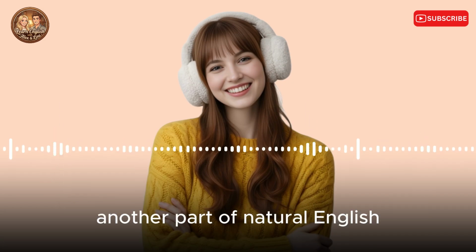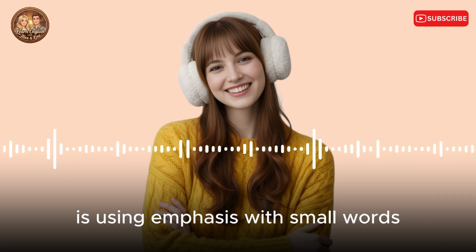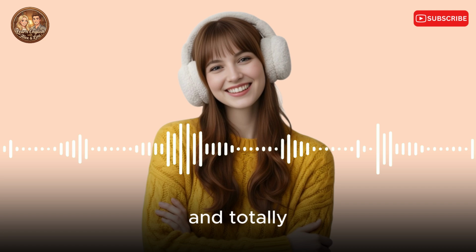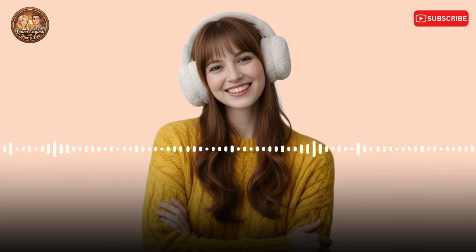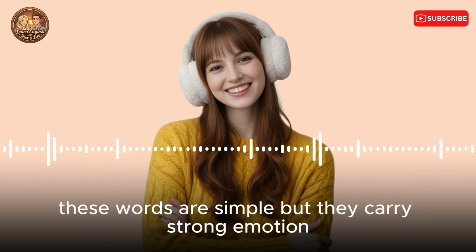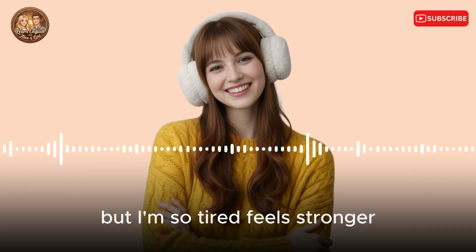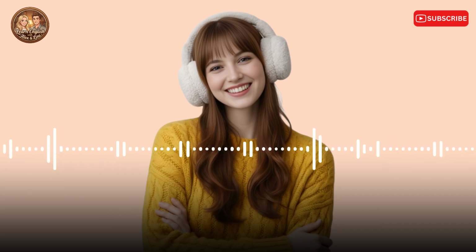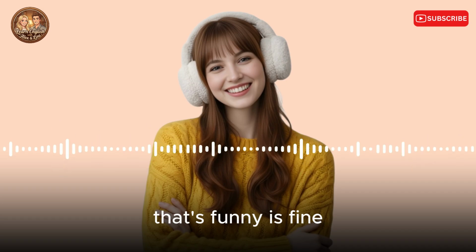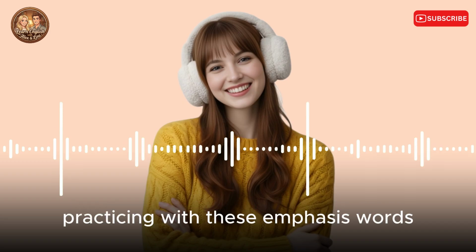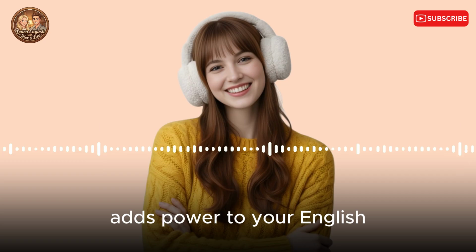Another part of natural English is using emphasis with small words like so, really, and totally. These words are simple, but they carry strong emotion. For example, "I'm tired" is clear, but "I'm so tired" feels stronger. "That's funny" is fine, but "that's really funny" sounds more expressive. Practicing with these emphasis words adds power to your English.